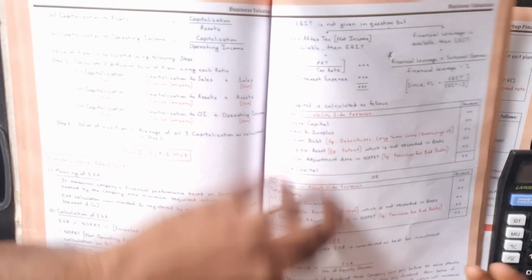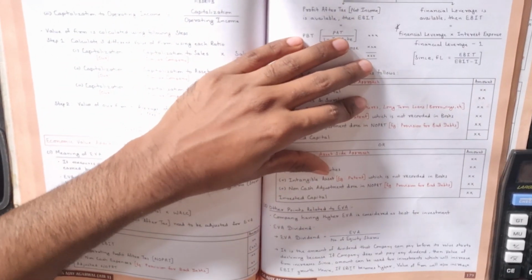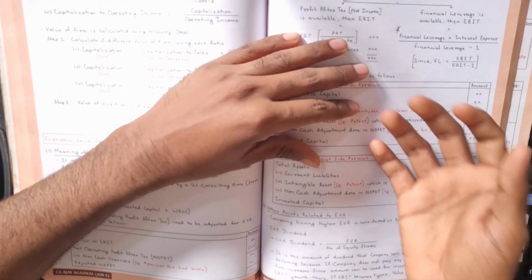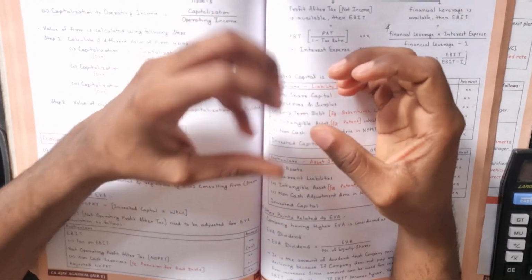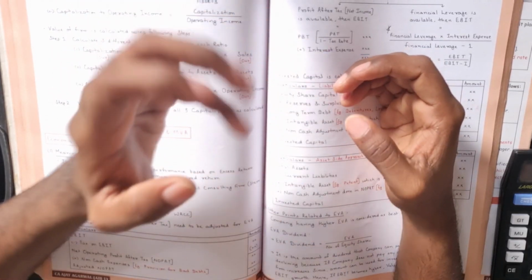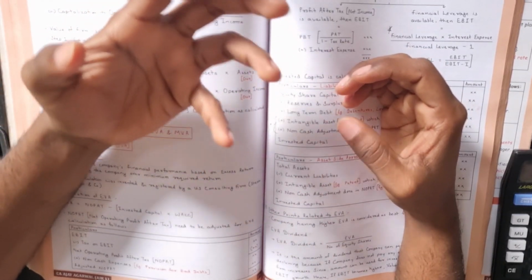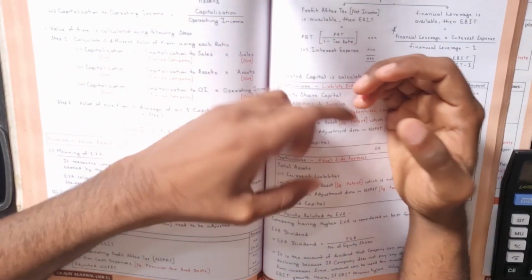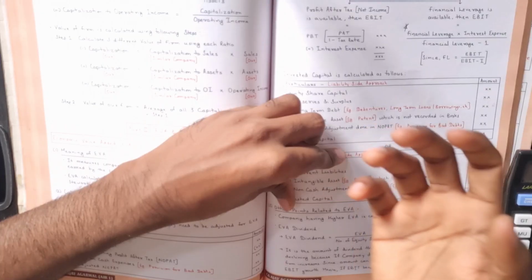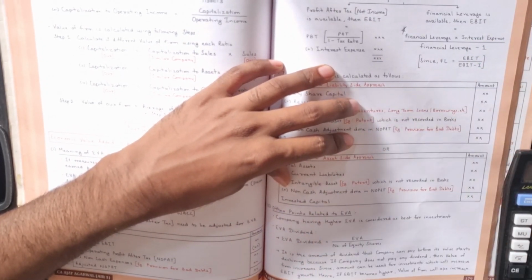Next we have other points related to EVA. A company having higher EVA is considered to be best for investment. Why is it? Because EVA denotes what? It is the excess of NOPAT over your required return, right? So the more excess return you have, the better is your company. So whichever company is having higher EVA, you will consider it as best.